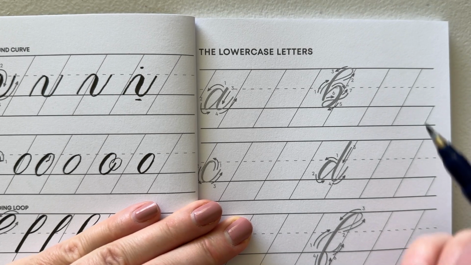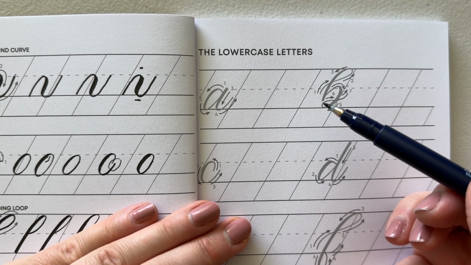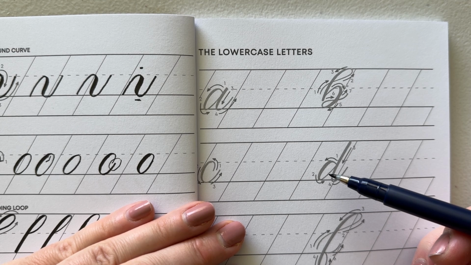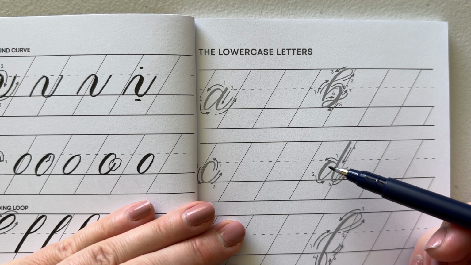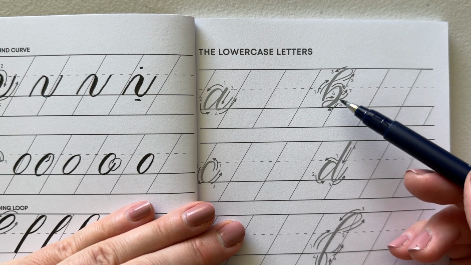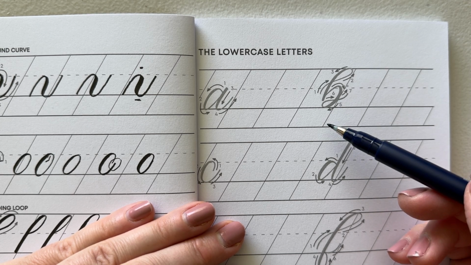So the first letter, one thing I will mention is that this alphabet set is one that I have made, and it's a little bit stylized. So I'll show you when we come to those points, like on the letter B, and walk you through those, but they are a bit stylized.